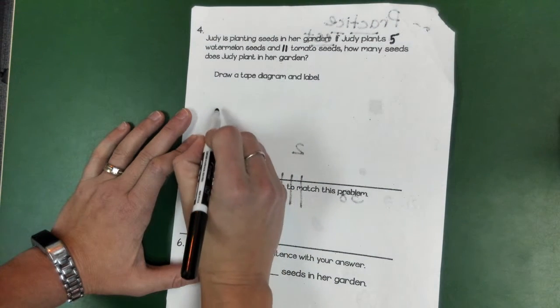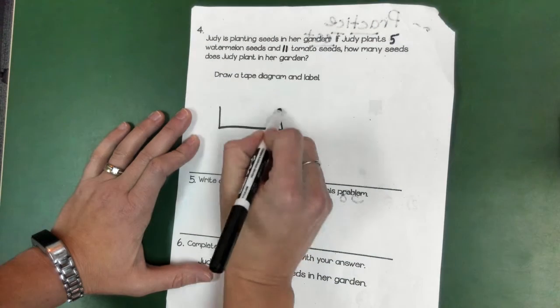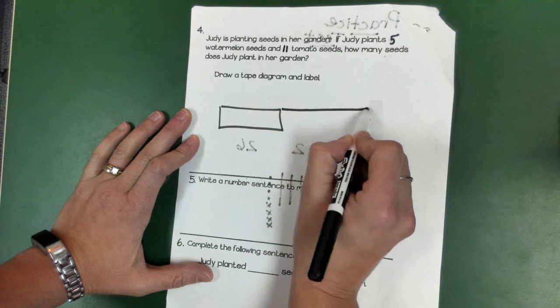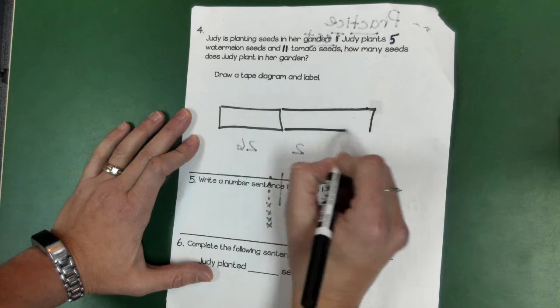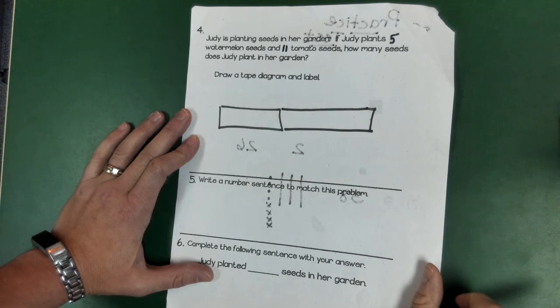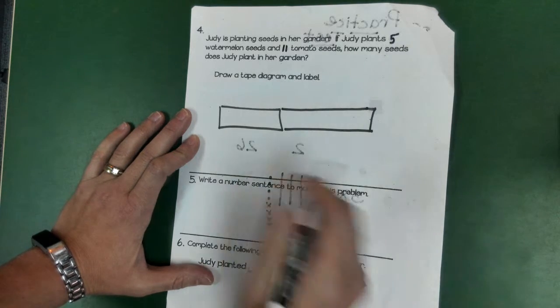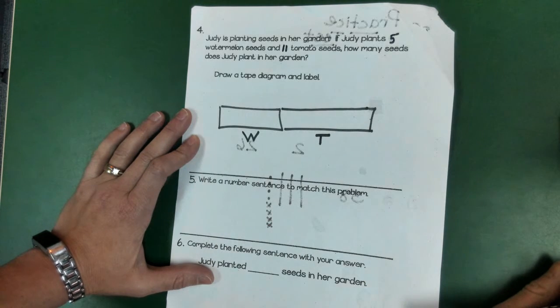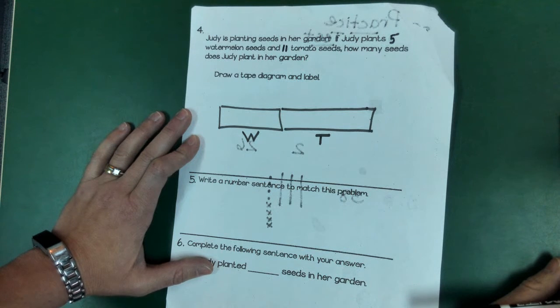I know that it says 5, so I'm going to make my watermelon rectangle smaller than my tomato seeds rectangle. Okay, and I'm going to label this one watermelon and this one tomato. Go ahead and fill in your tape diagram with the information.